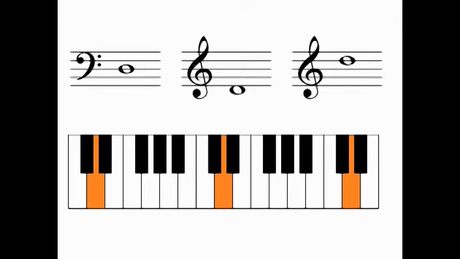Just as we discovered that there is more than 1 place that we can write a D on the stave, we can see that there is more than 1 place to play a D on the piano. 1 D sits near the middle of the piano, 1 sits to the right of this and is higher, and the other sits to the left and is therefore lower. There are other Ds on the piano, and we will learn how to write these very high and very low notes later on in this course.